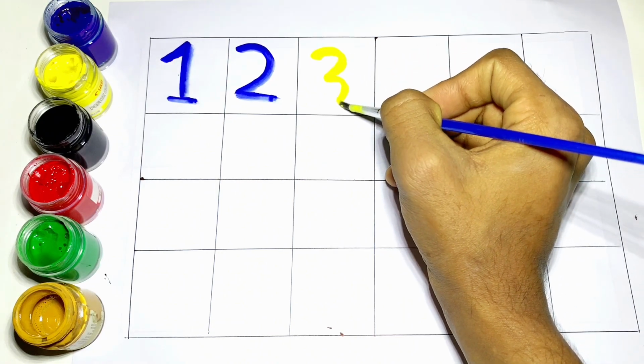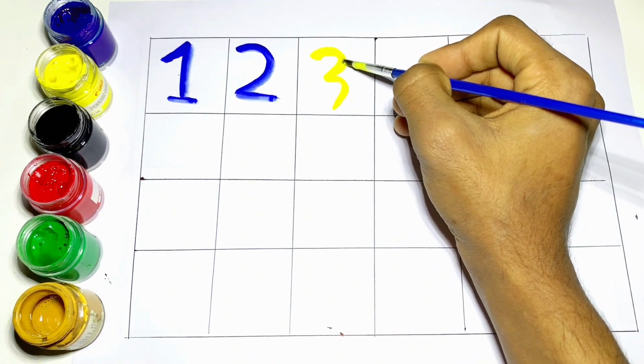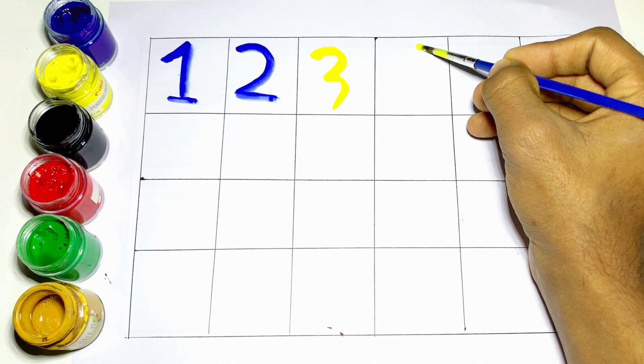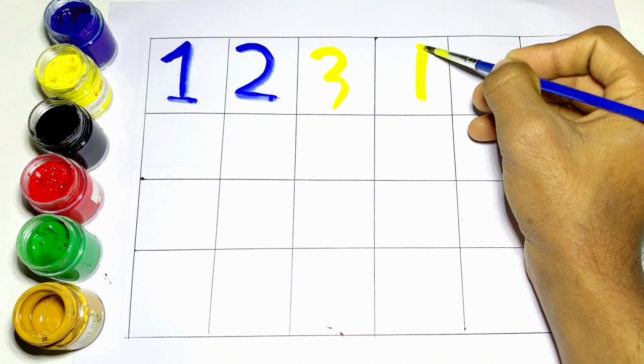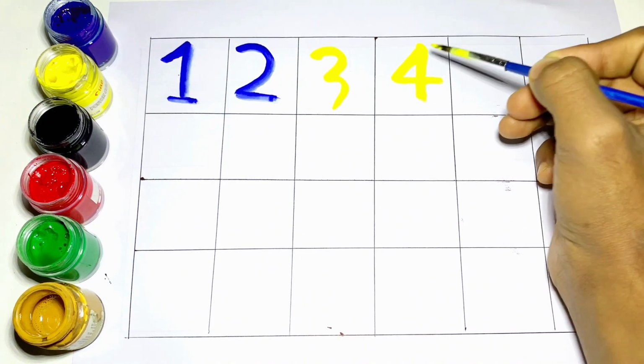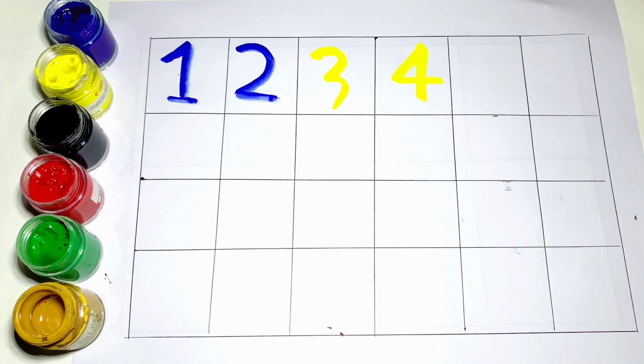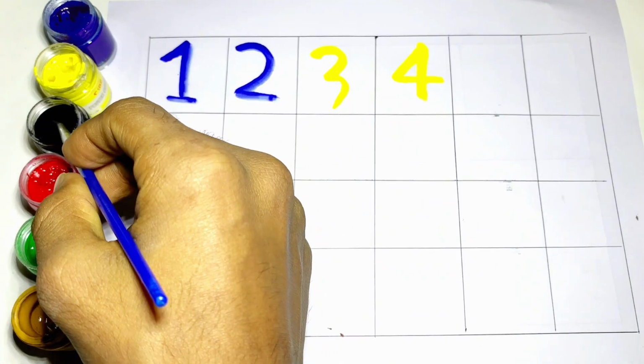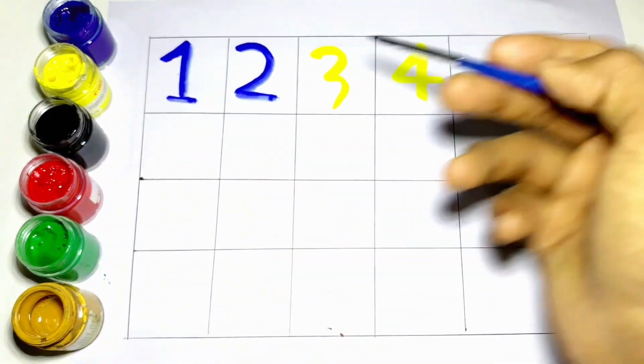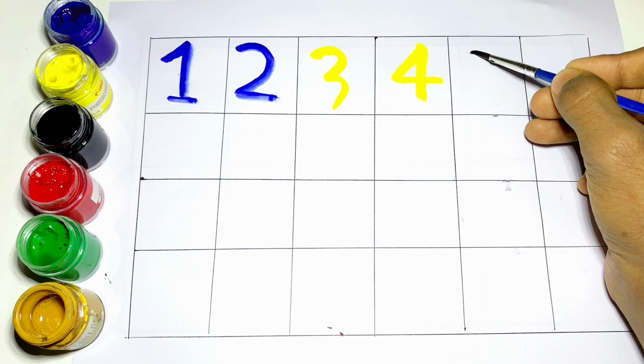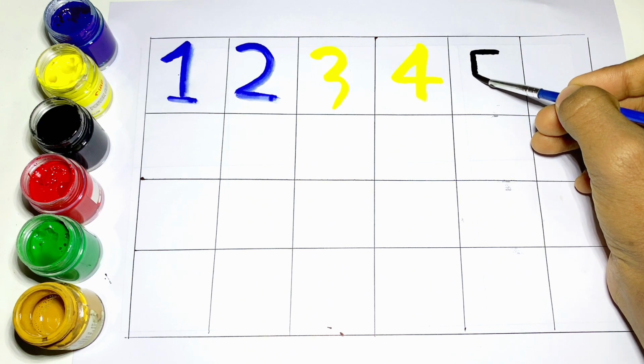T H R E E, 3. 4. F O U R, 4. And again use yellow color. Kids now draw 5. The numbers of 5 and use black color. F I V E, 5.